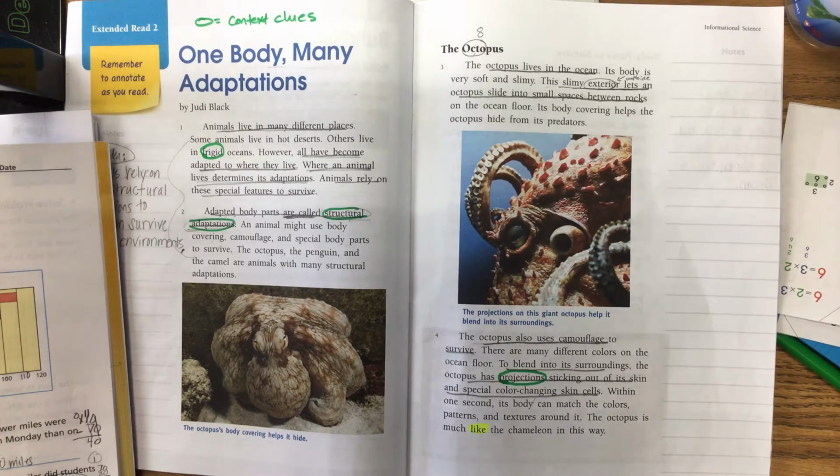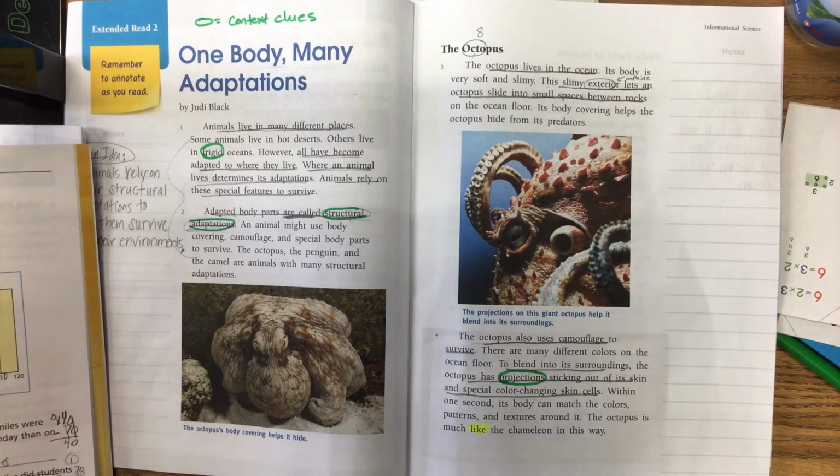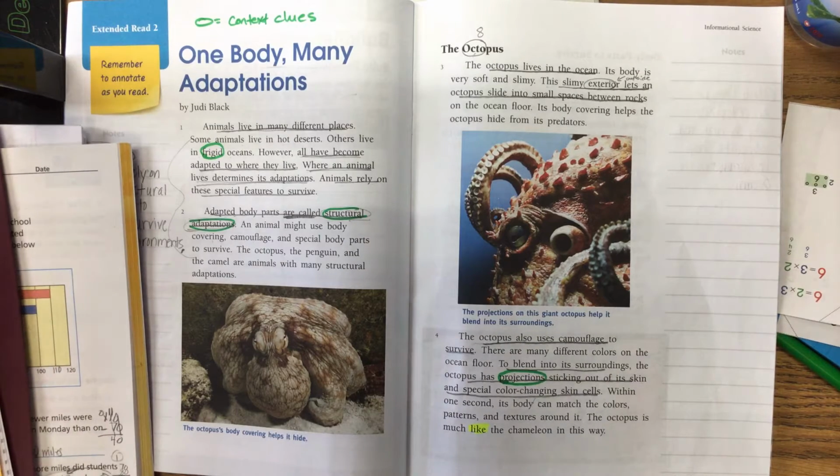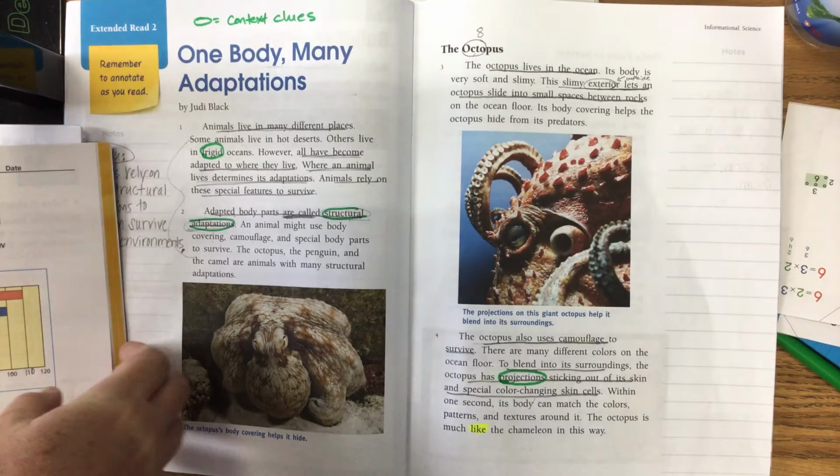Today is Wednesday, October 14th. Today in Language Arts, the students were working on context clues to help them understand words in the sentences that they might not understand. And we talked about how context clues are the words that are around that word and how we can use them to help us come up with meanings.